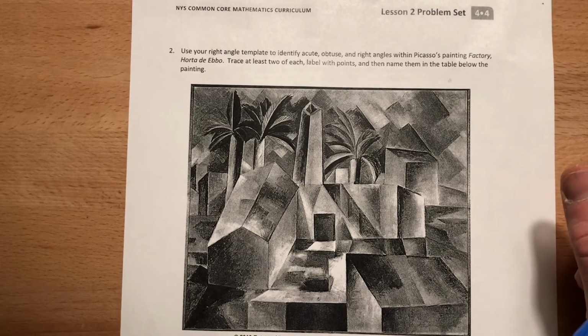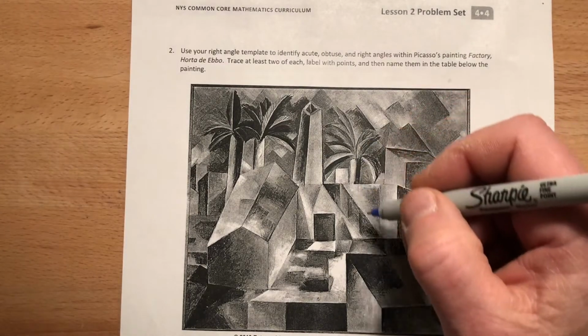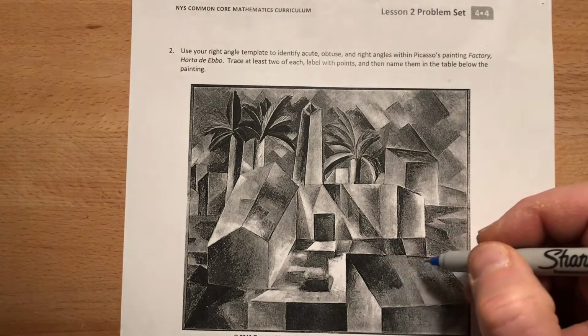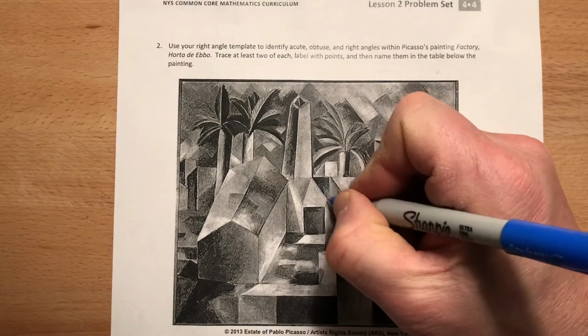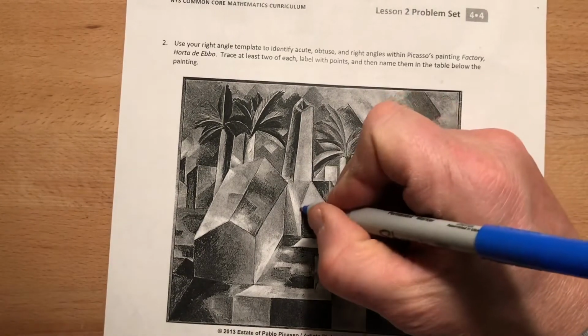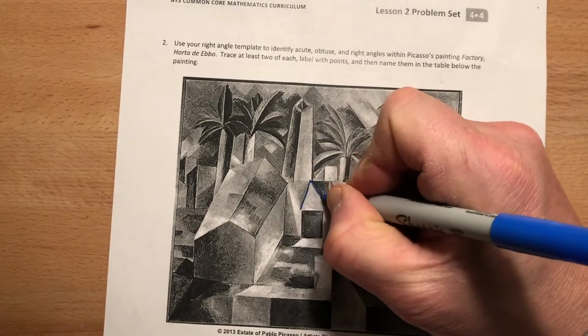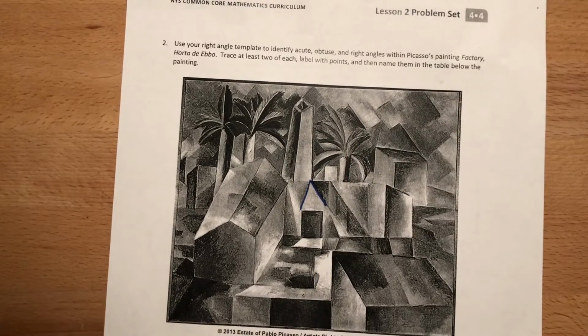So I'm going to look for an acute angle. You know what I see? I see this right here. I can use my card here. And I'm going to use this angle right here. So I'm going to use my pen. You see how I just did that? It was really hard to see with this.